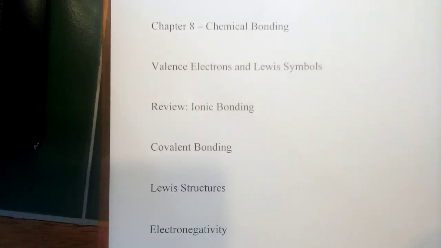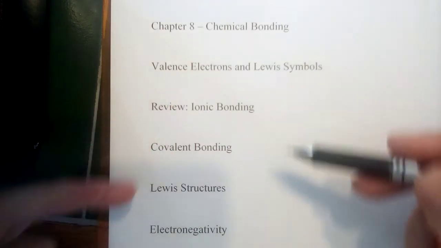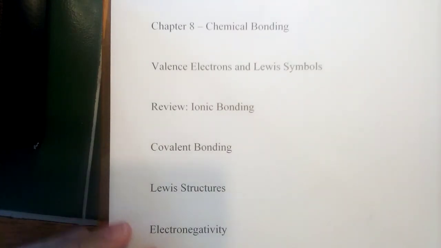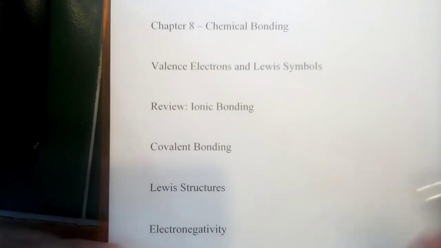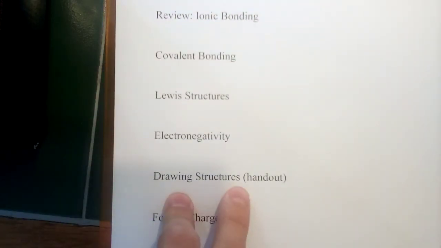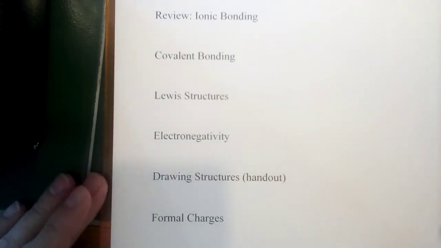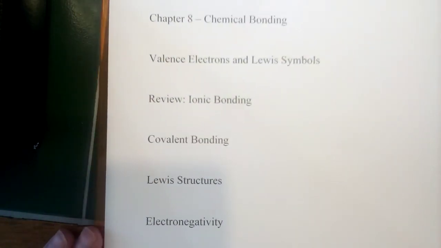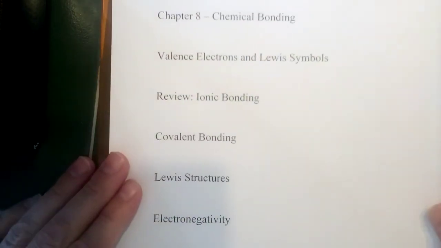So there'll be some back and forth here. I'm going to define a few of the things on the front page, but occasionally we'll get into the structures and I'll jump back to some of the issues listed on this page. The drawing structures handout is listed here as well, but since I want you to already have that as we go through, that's why I brought it up at the beginning.